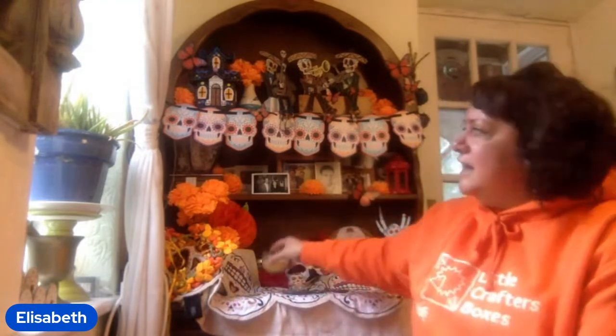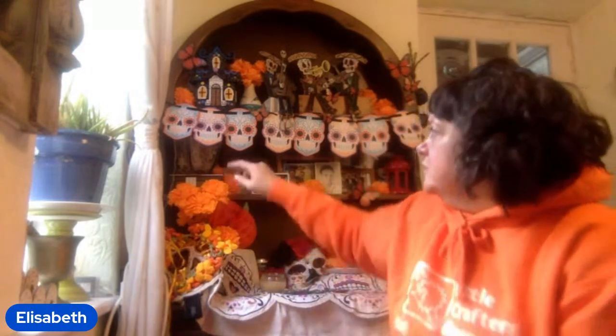For the fire element, we light candles. For me, I don't keep candles burning all night long because that seems dangerous because I have pets and things. So I use these during the day, and then at night I use the battery operated ones, and that will stay lit the entire time it's Day of the Dead, so that it's always lit up for them. I also have a container here of fairy lights that will be on for Day of the Dead.